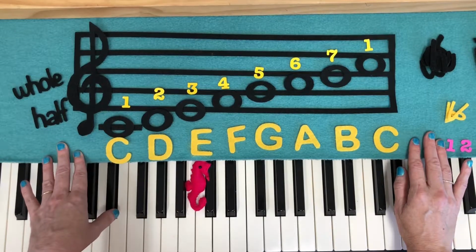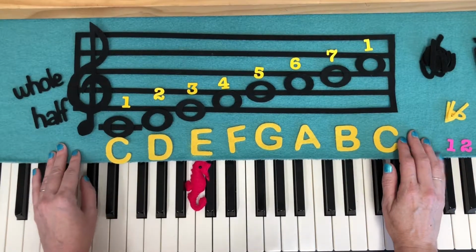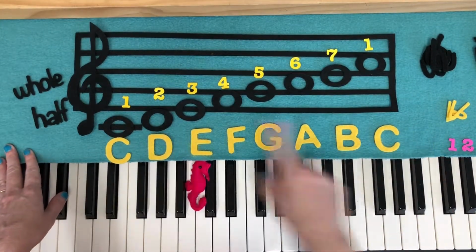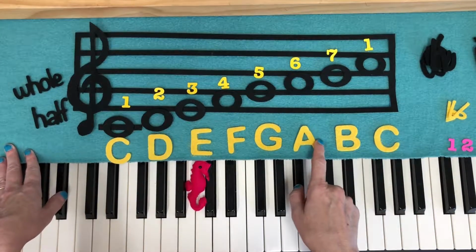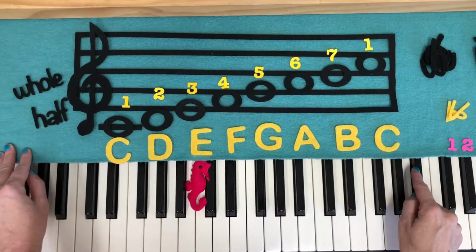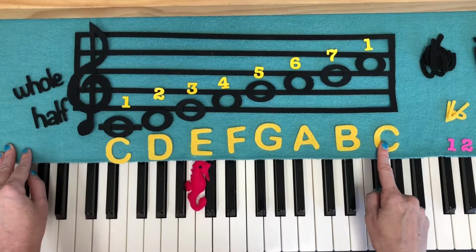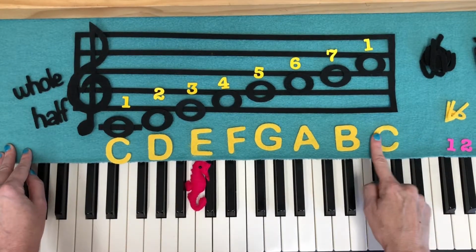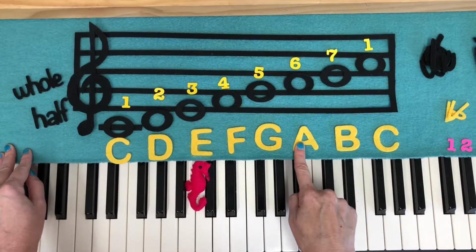There's another way that the minor scale is related to the major, and that is the relative minor. The first step is that we need to find the relative minor, and then we're going to talk about why they're relatives. So take the first note of the scale, and you're going to go down 3. Make sure you start counting on that ladder. 1, 2, 3. So it's A minor.